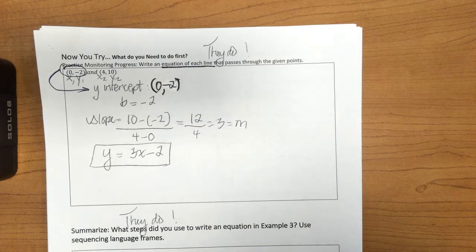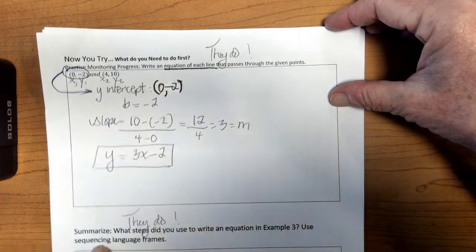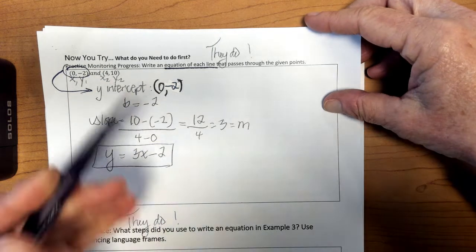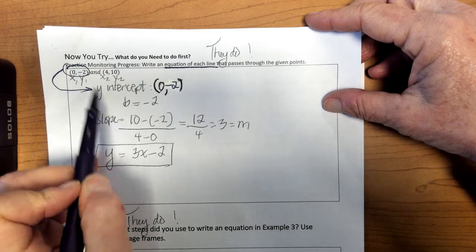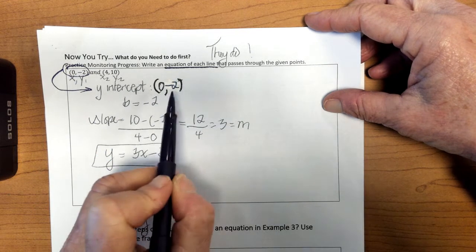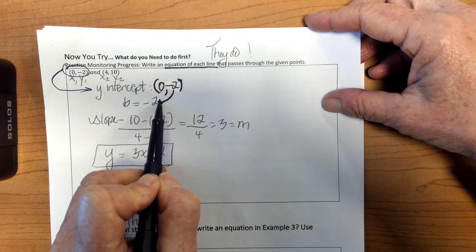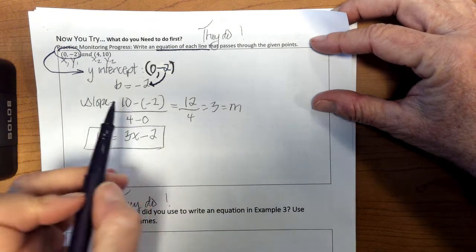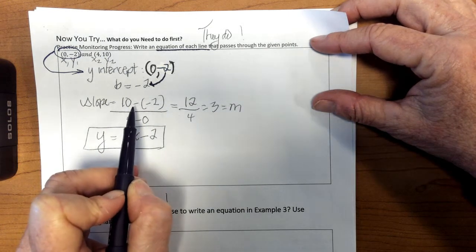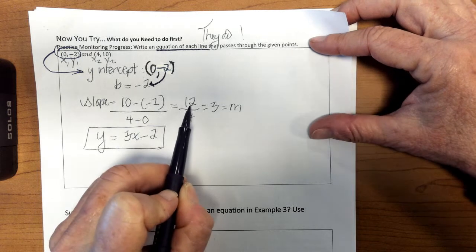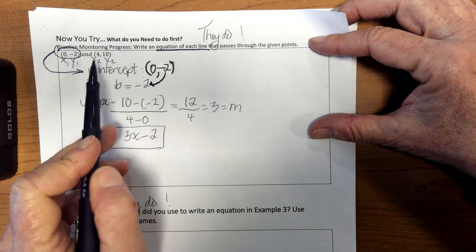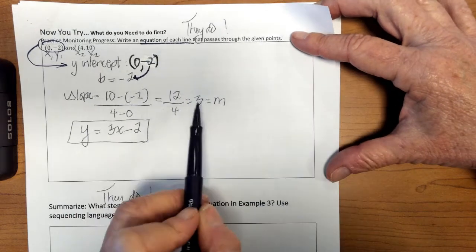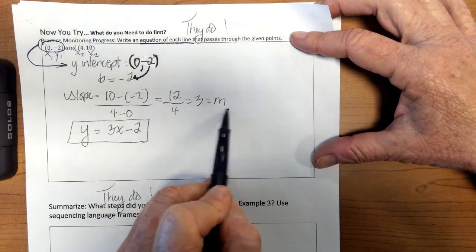So you're going to notice that in this problem you're again given 2 points, labeling them x1 and y1 and x2, y2. Noticing right away, I did, that 0, -2 is my y-intercept, which put that my b was -2. Then I went in and I calculated the slope by pulling each one of these values. So I have 10 minus the -2, which turns it into 10 plus 2, which is 12. And then y2 minus y1, 4 minus 0 is 4. Simplify it down. I got that my m is equal to 3.